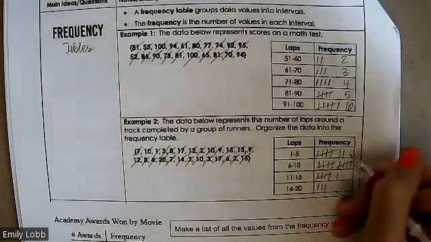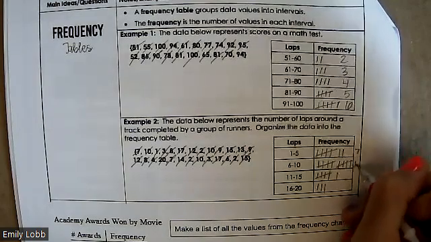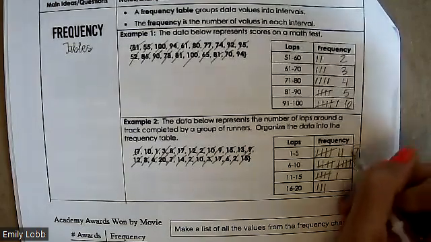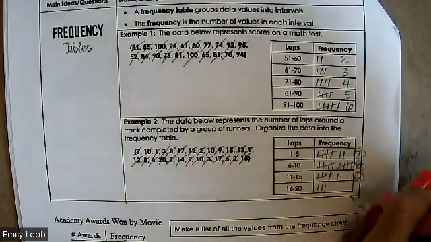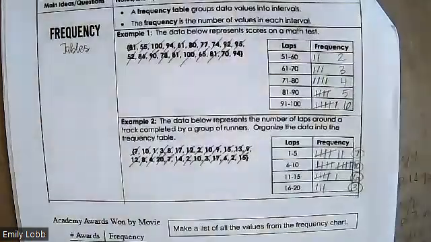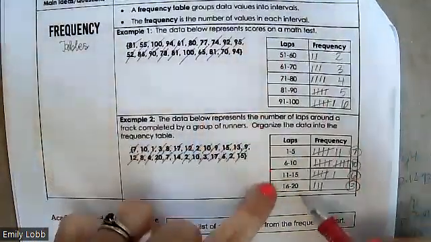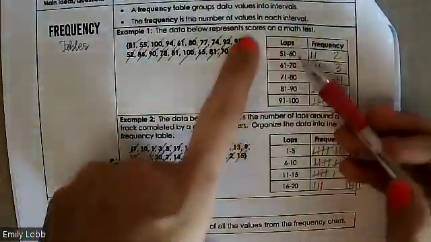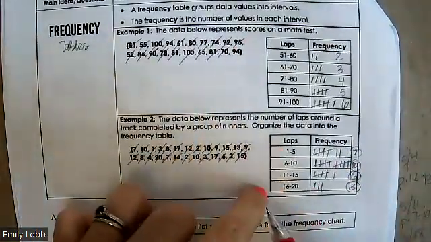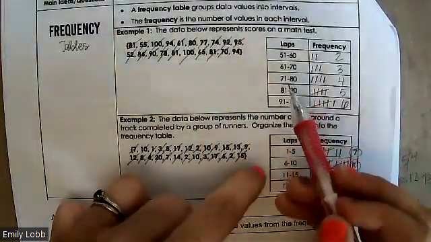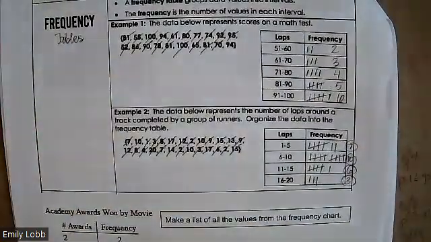So you can see this occurs 7 times. This occurs 10 times. This occurs 6 times. There's 6 data values in that interval, and there's 3 data values in that interval. Notice there aren't the same number in every interval, but as long as these are the same and these are the same. So there's 10 numbers here, 5 numbers here, right? 5 in each of these, 10 in each of these. So your table needs to have intervals that are the same.